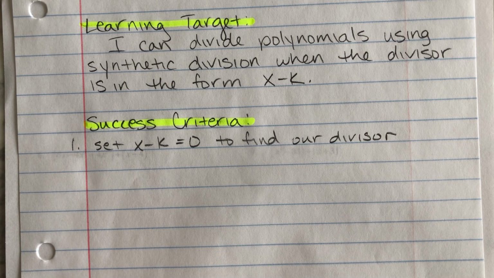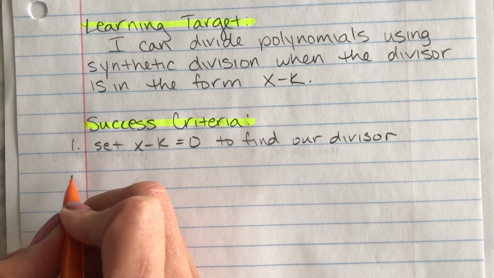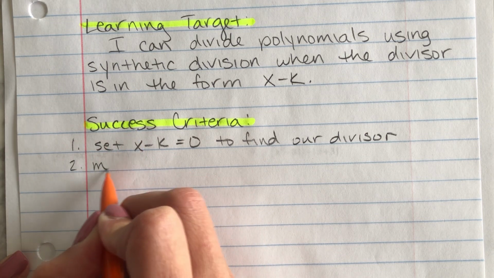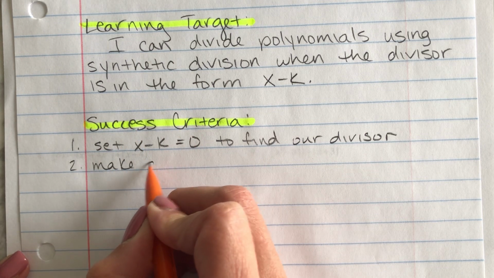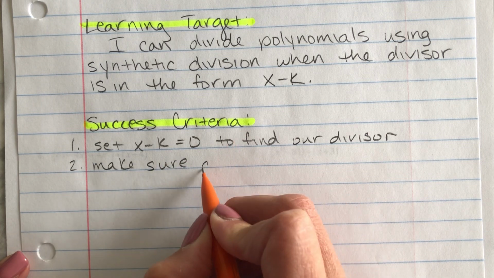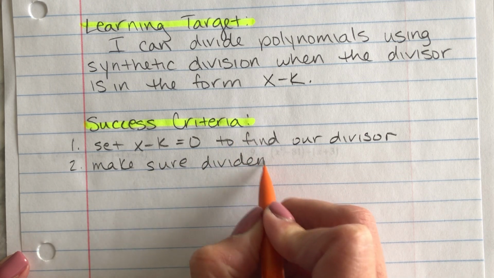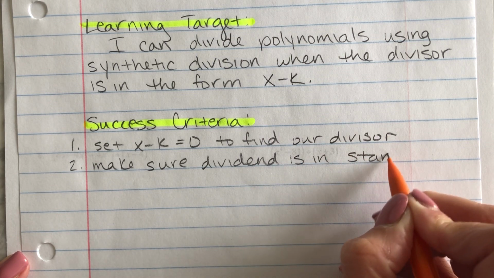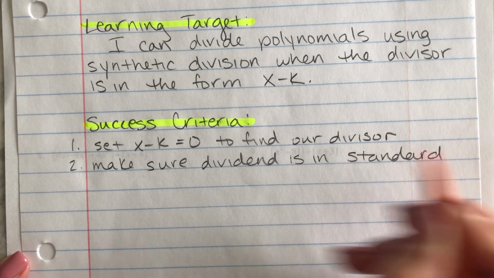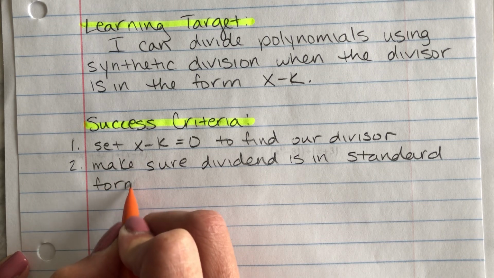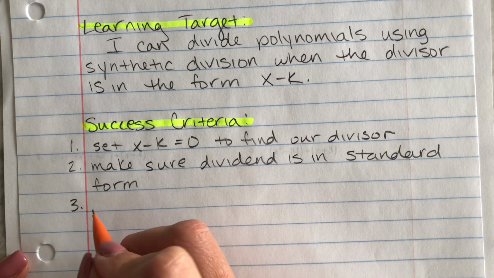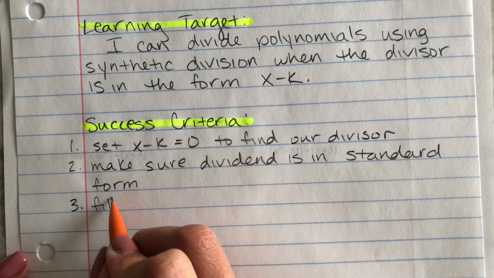All right, and then you also want to make sure your dividend is in standard form. And fill in those zeros for any missing terms.